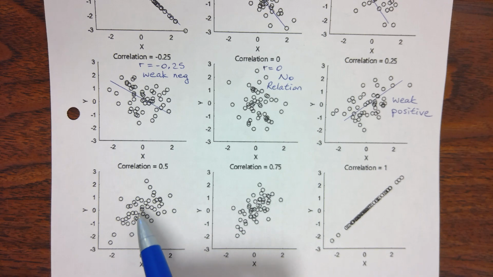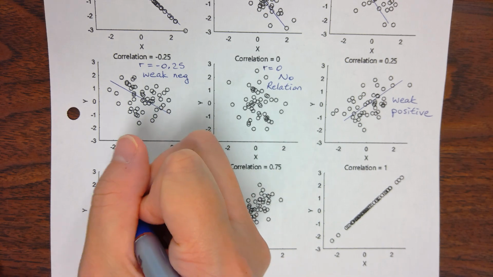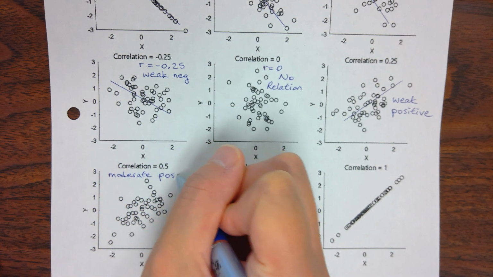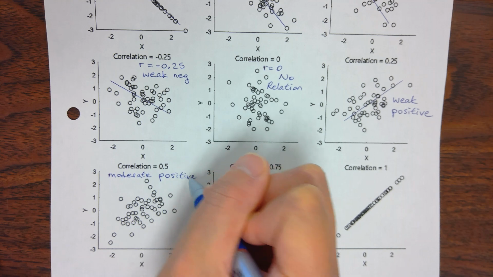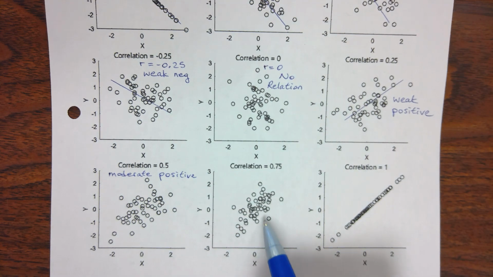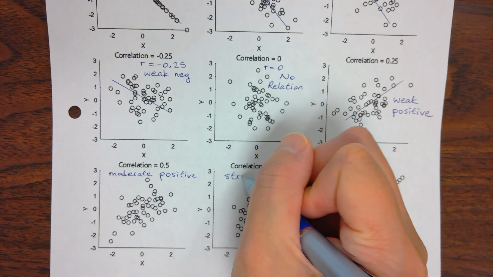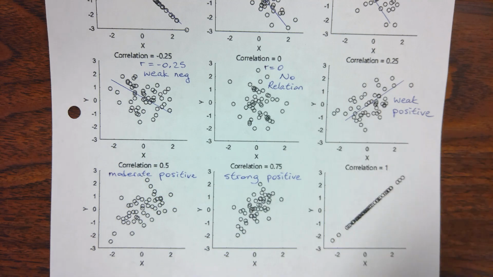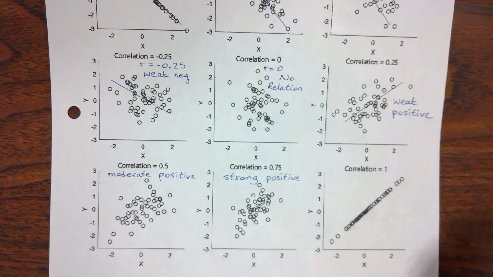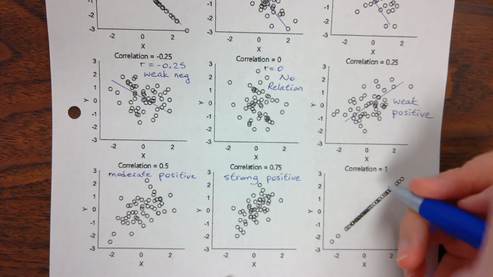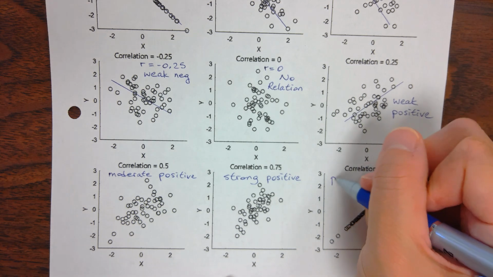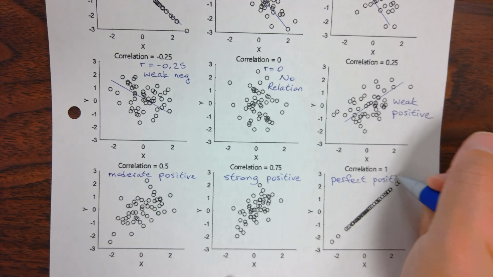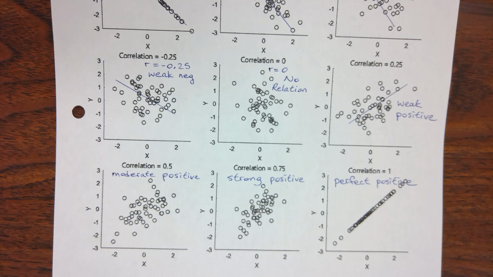Leandro. Moderate positive. Alright, so again, remember two terms to describe. Jelani. Strong positive, right? See, I just said two words. And the last one, when r equals 1, Aisha? Perfect positive. Yes, put up your hand, please, with r. Perfect positive. Nice and easy?